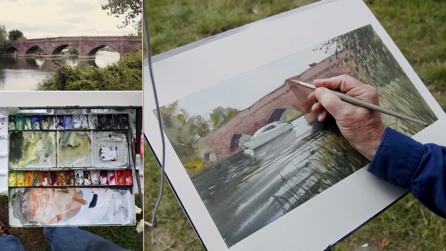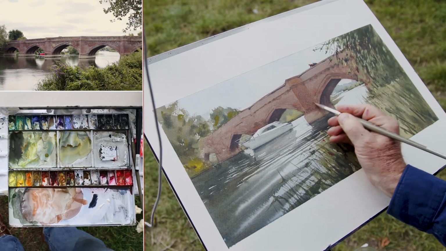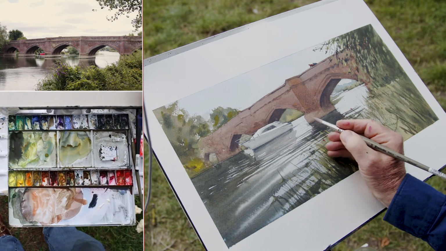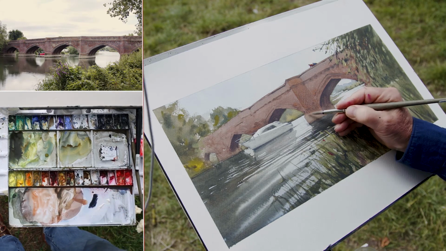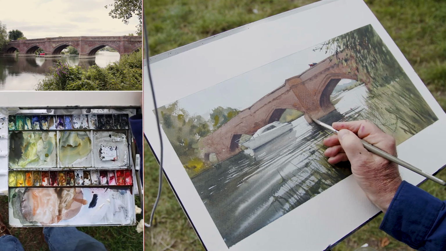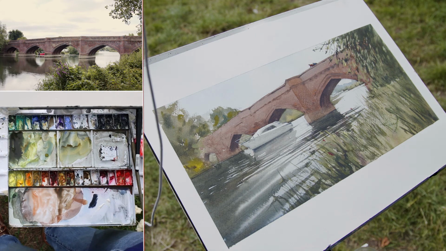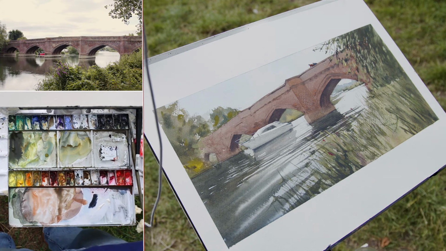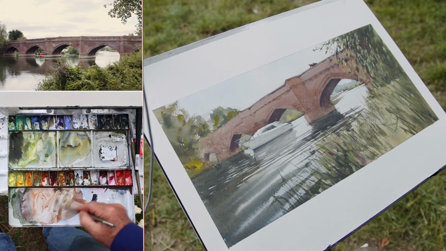That may help, because this occurs right in the centre of the painting, remember, and it may just give a little bit of dimension. So that would need to dry. Maybe I have to do it here.